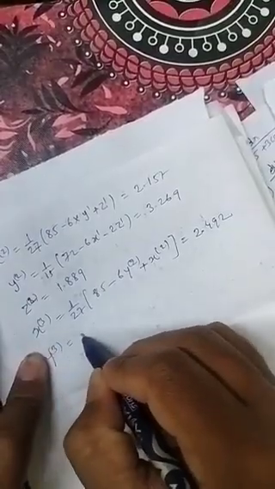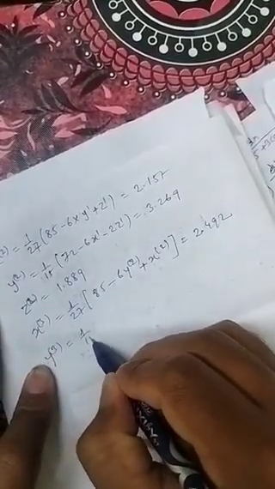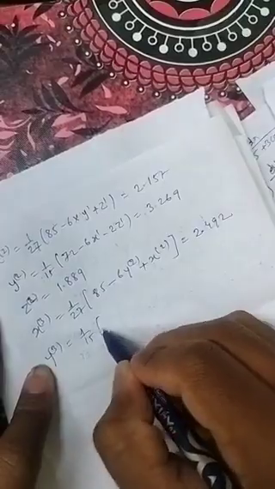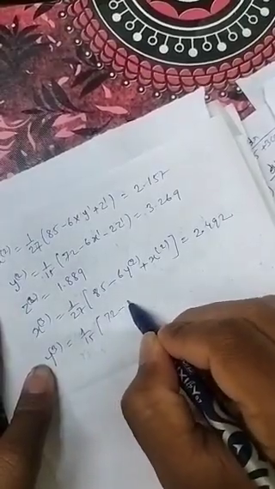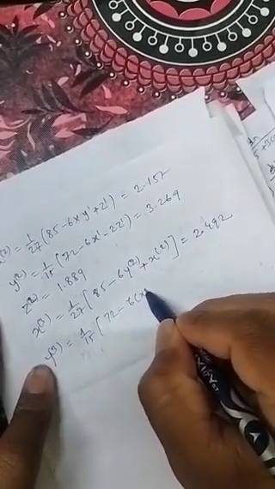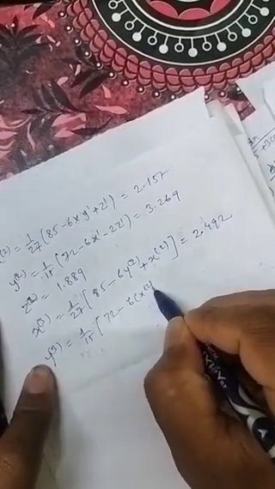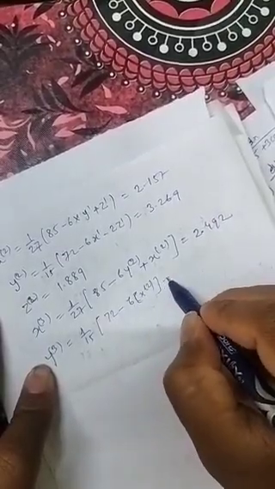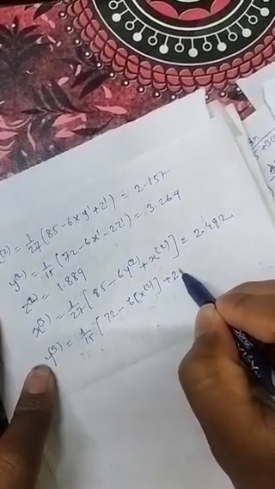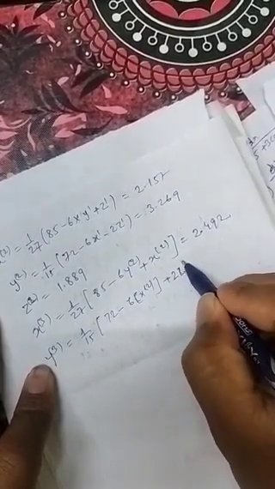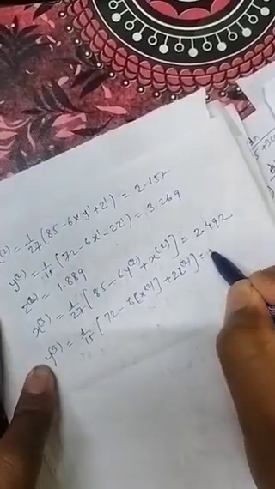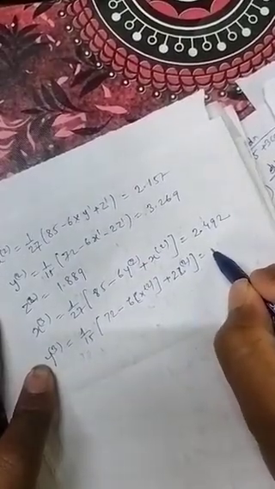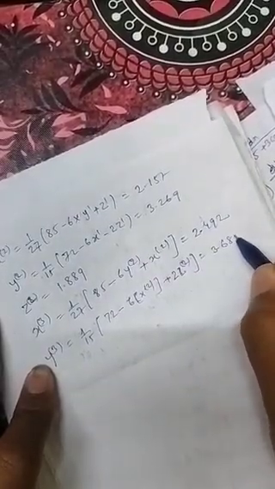Similarly, the third iteration of y equals 1 by 15, 72 minus 6 into the second iteration of x plus 2 into the second iteration of z, equal to 3.685.